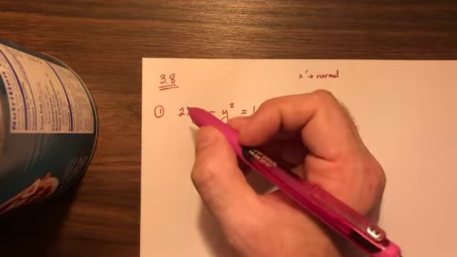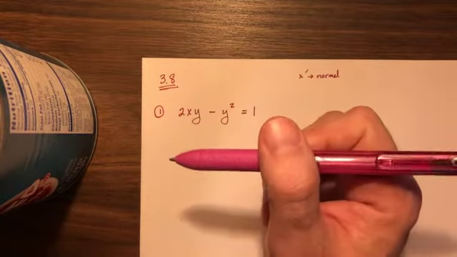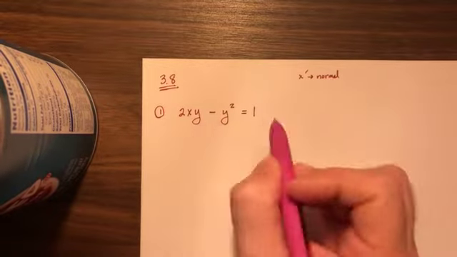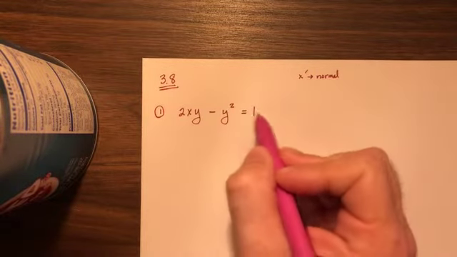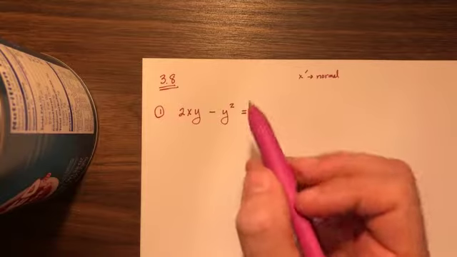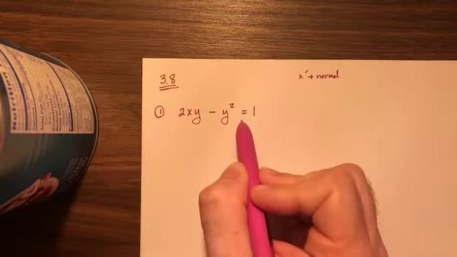Okay, 3.8, I'm talking about implicit differentiation. Now, I started to do this video, but then something went wrong. So here we go. I started this so far. And this is number one on the practice sheet.